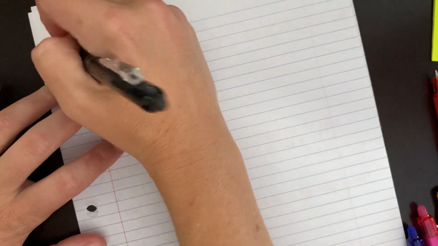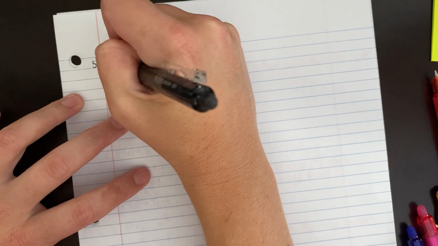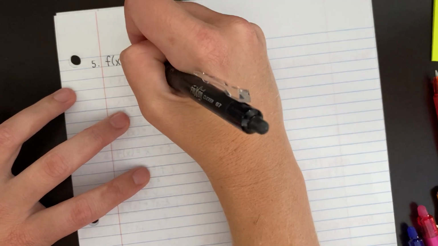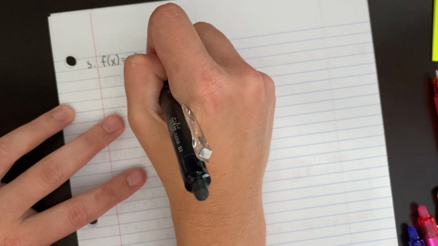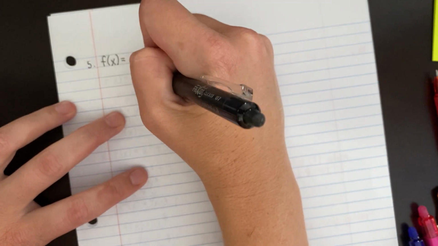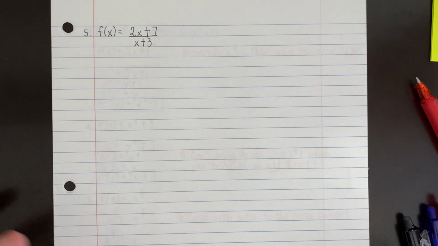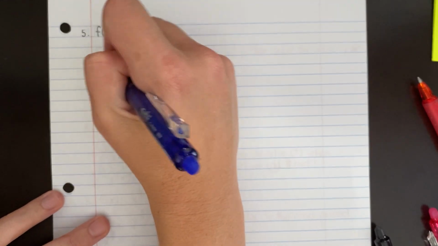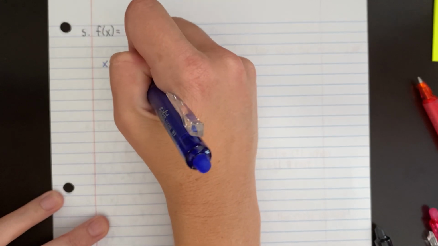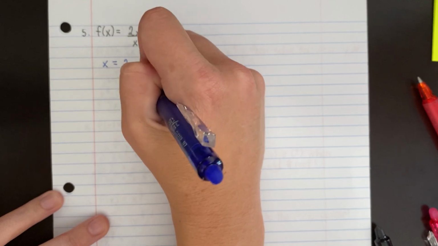Okay, number 5. Number 5 is actually a rational graph. So something we only had a little bit of time in Algebra 2 to talk about, and we're going to deepen your knowledge quite a bit in this class. So we've got this rational graph, okay? No even powers, right? So we should be good. So this will become x equals (2y plus 7) over (y plus 3).